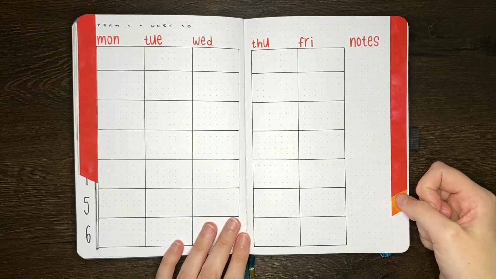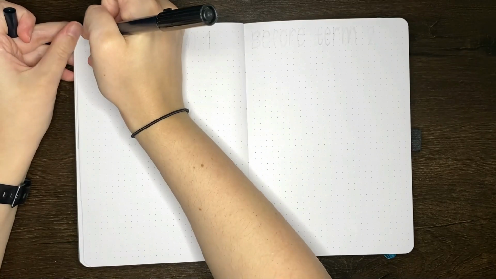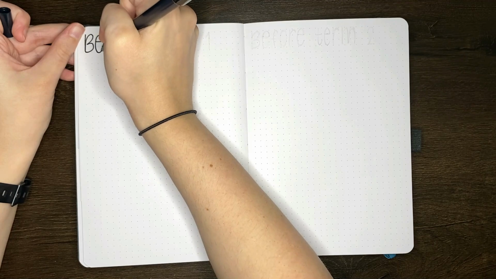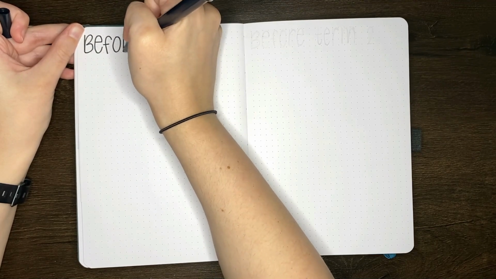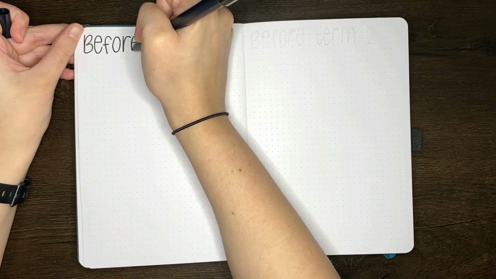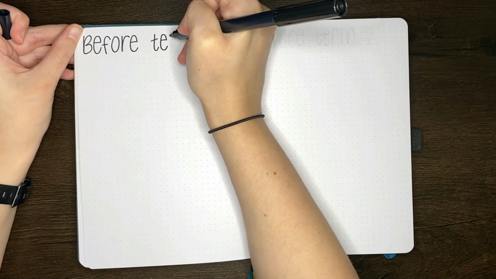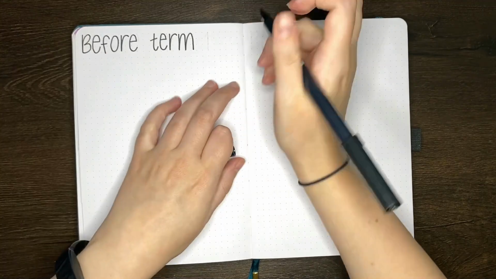Flipping over though and onto the next spread, which was the simplest of the entire setup, this one came in at just over a minute because all it is at this stage is two titles, one that says before term 1 and the other that says before term 2. These are going to be used to house my before term checklists, which I like to write every holiday period. I find them really super helpful for making sure that I have everything I need to organised before the term starts.